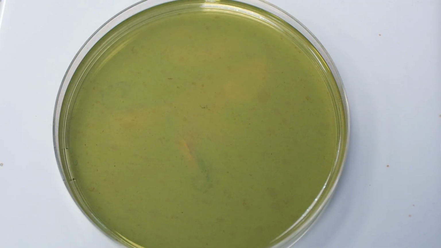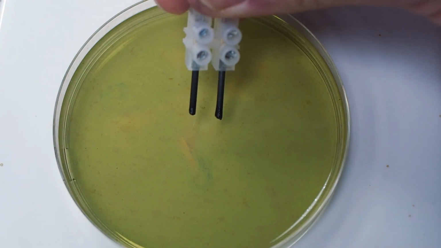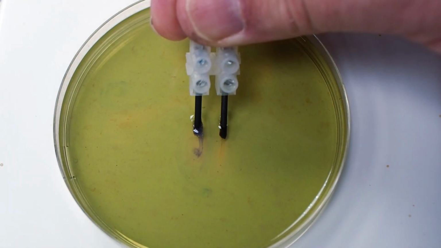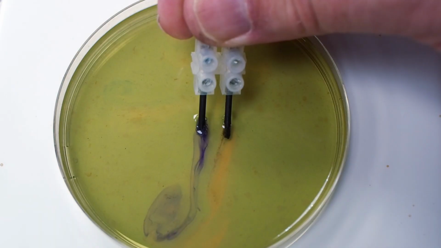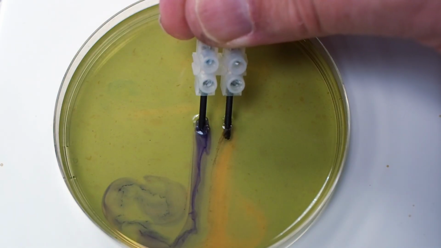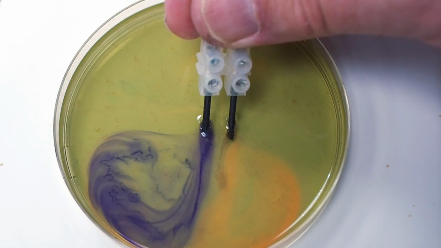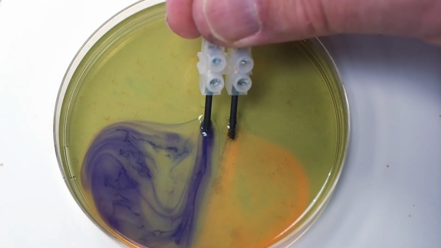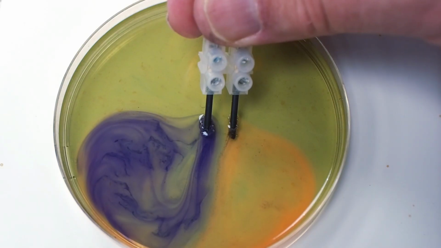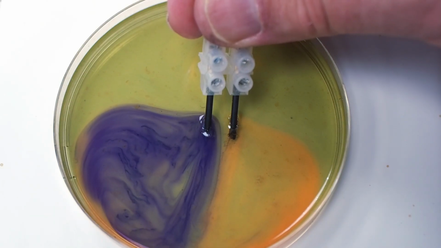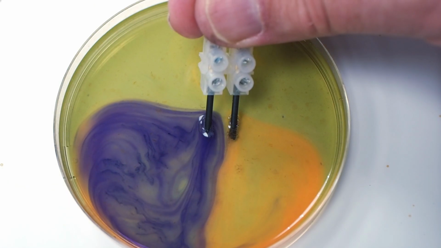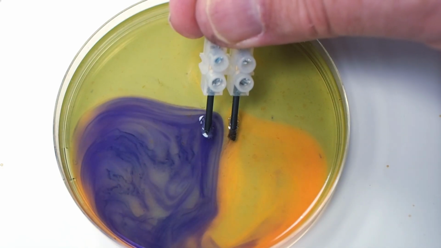As you can see, when the electrodes are dipped into the solution, we get the expected purple at one electrode due to the formation of hydroxide ions, and red at the other from the formation of hydrogen ions. But as you can see, the interaction with the magnetic field causes these hydrogen and hydroxide ions to be repelled from the electrodes, and they experience a magnetic force at right angles to the motion. This causes a swirling pattern in the liquid that you can see.